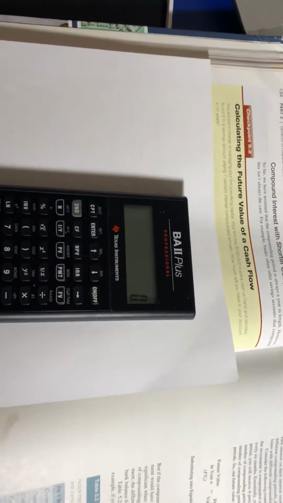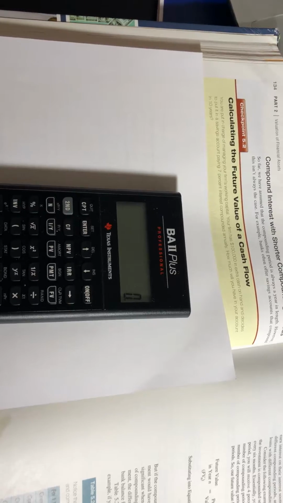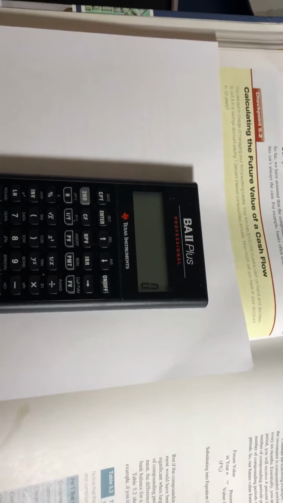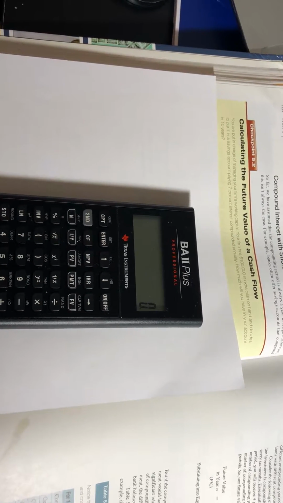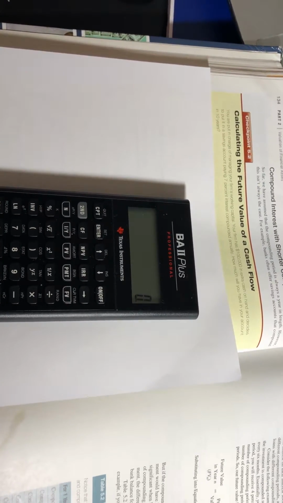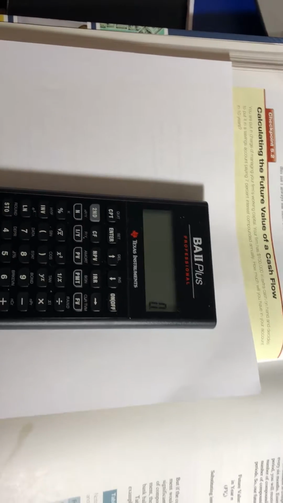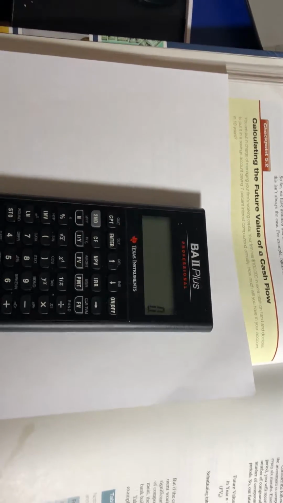So we're going to begin with the first problem. It states, you are put in charge of managing your firm's working capital. Your firm has $100,000 in extra cash on hand and decides to put it in a savings account paying 7% interest compounded annually. How much will you have in your account in 10 years?